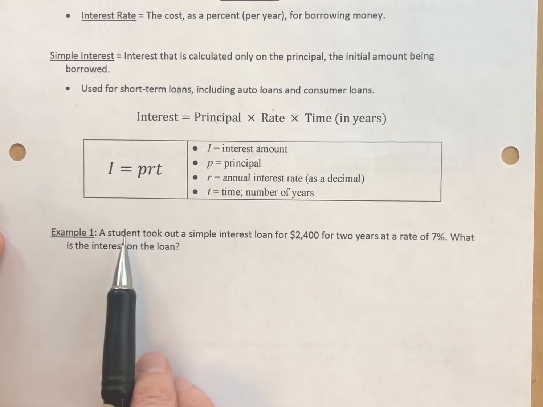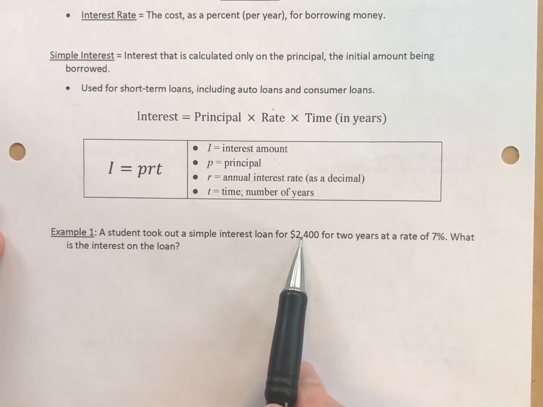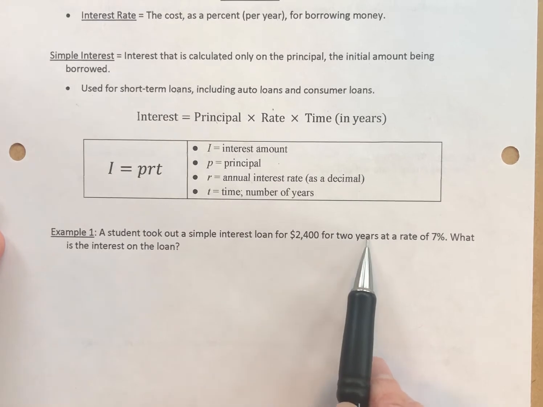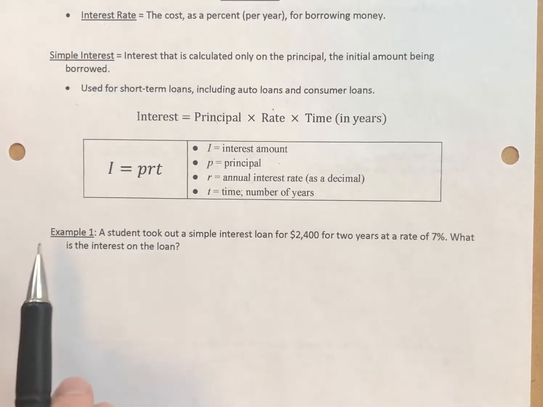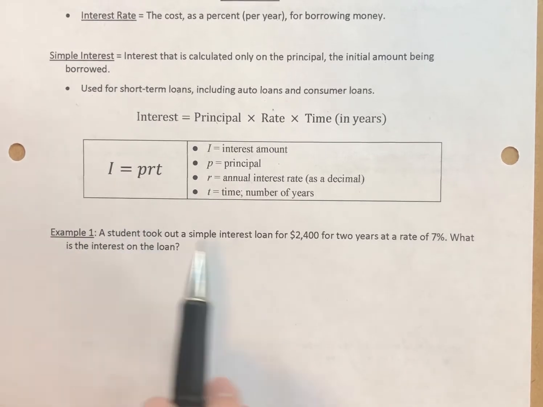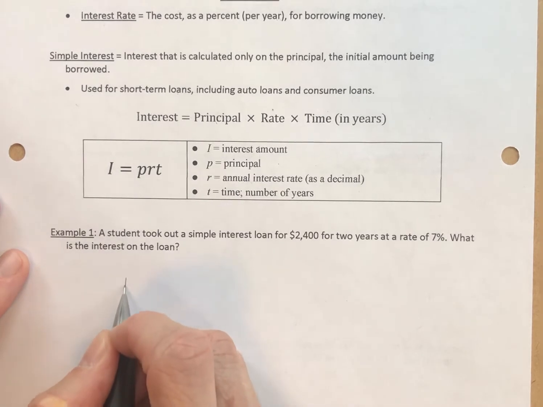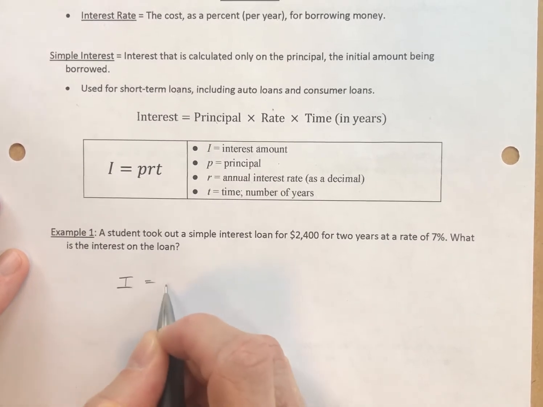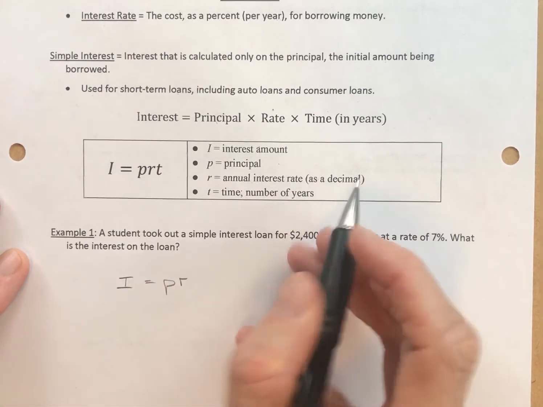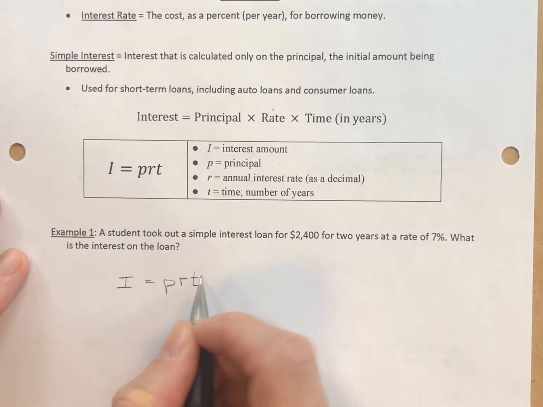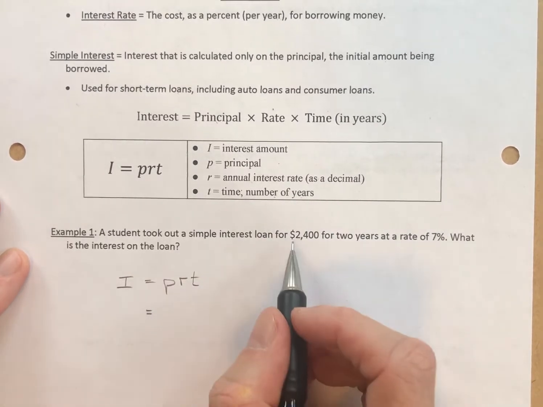Example 1, a student took out a simple interest loan for $2,400 for 2 years at a rate of 7%. What is the interest on the loan? Well, the interest is equal to the principal times the rate as a decimal times the time in years. This works out pretty well.